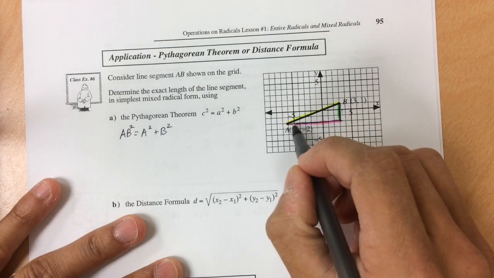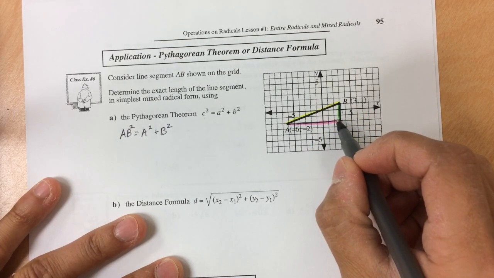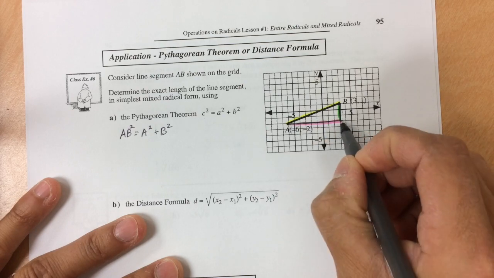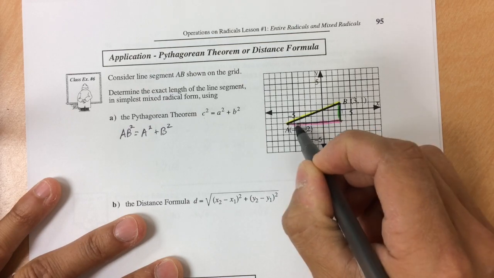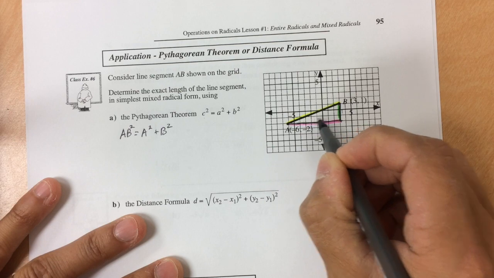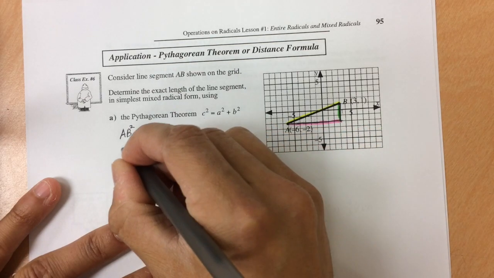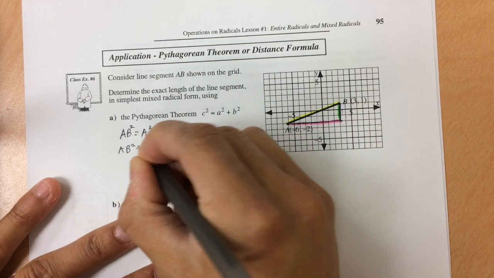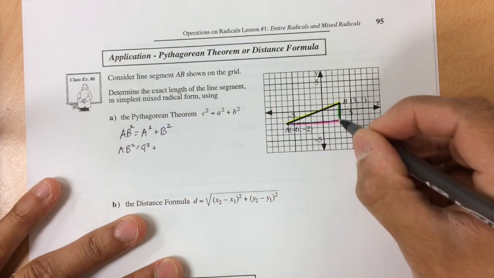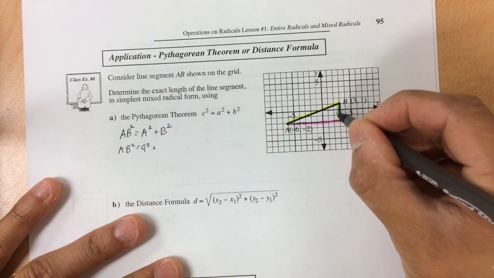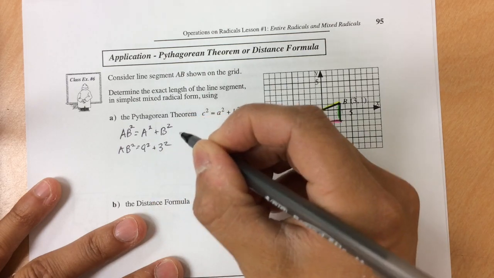But the actual number of squares that represent this line from A to, I guess this would be C, is 1, 2, 3, 4, 5, 6, 7, 8, 9. So AB squared is equal to 9 squared plus, and the side B, 1, 2, 3, 3 squared.